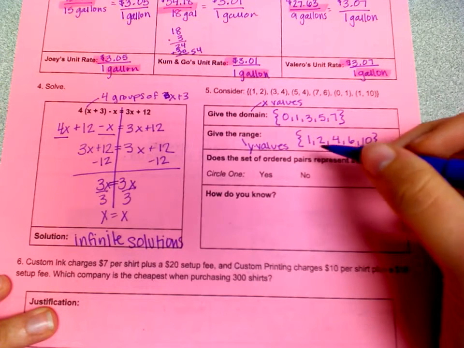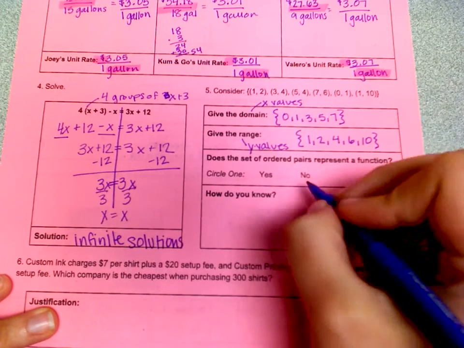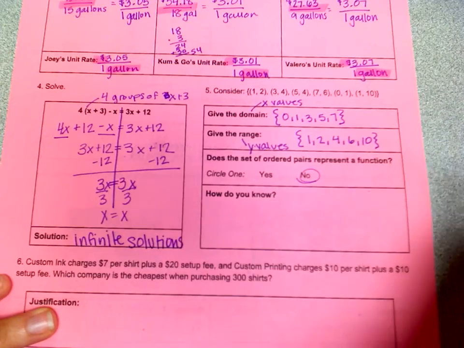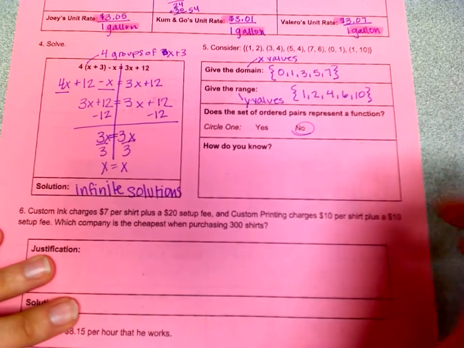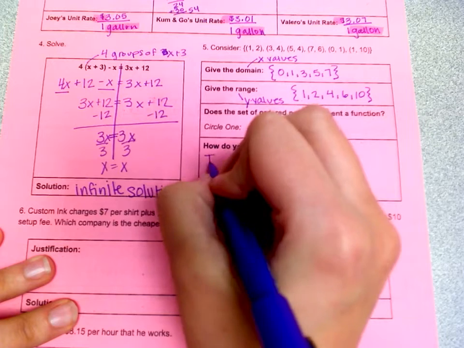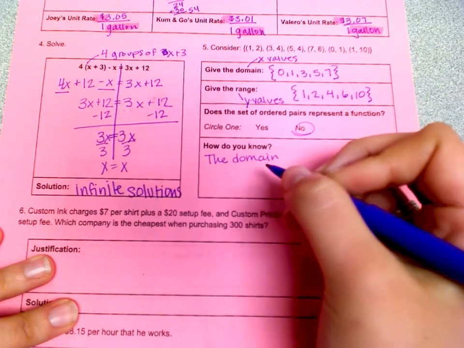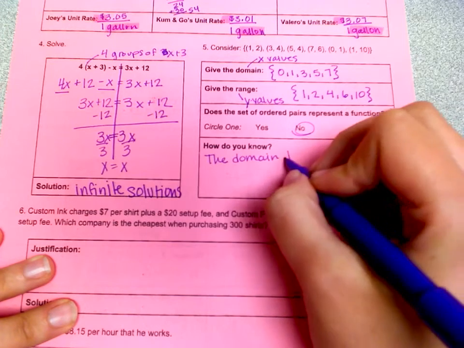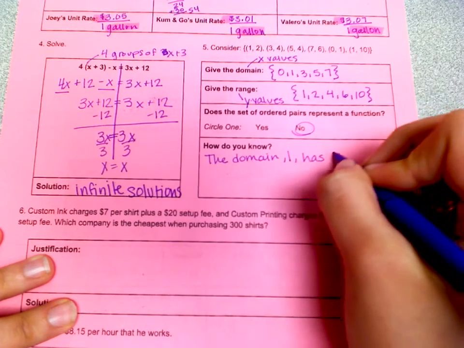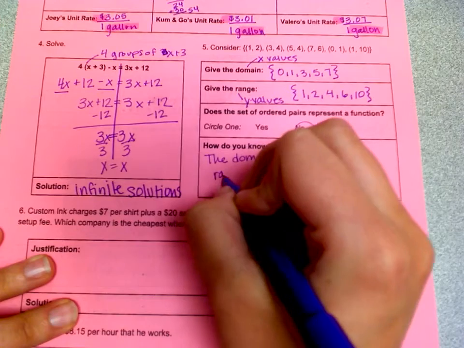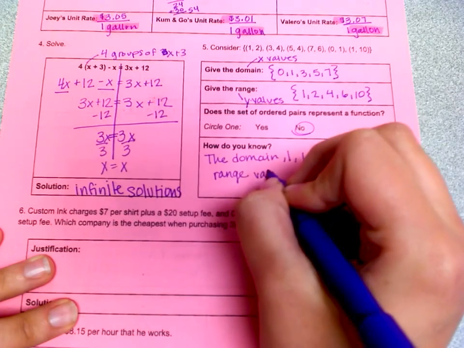And it says, does the set of ordered pairs represent a function? No, it does not. And the reason it doesn't represent a function is because the domain of 1 has 2 range values.